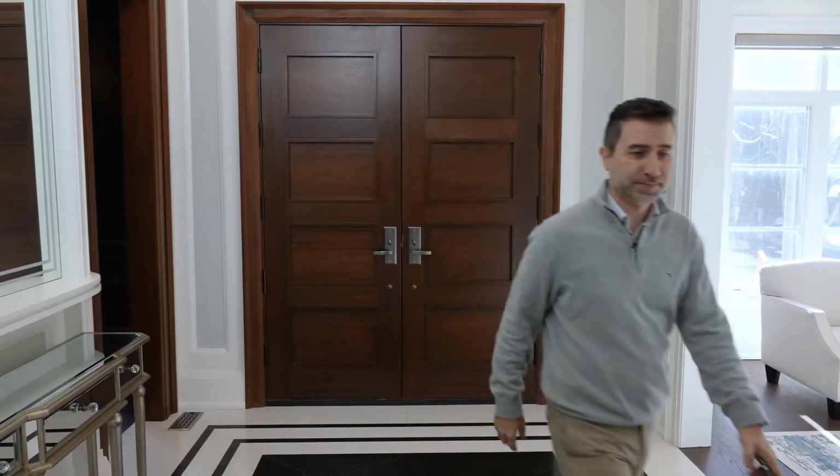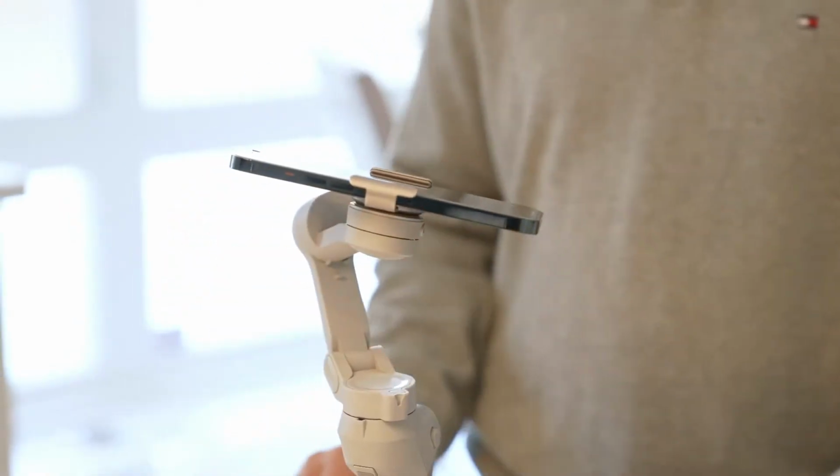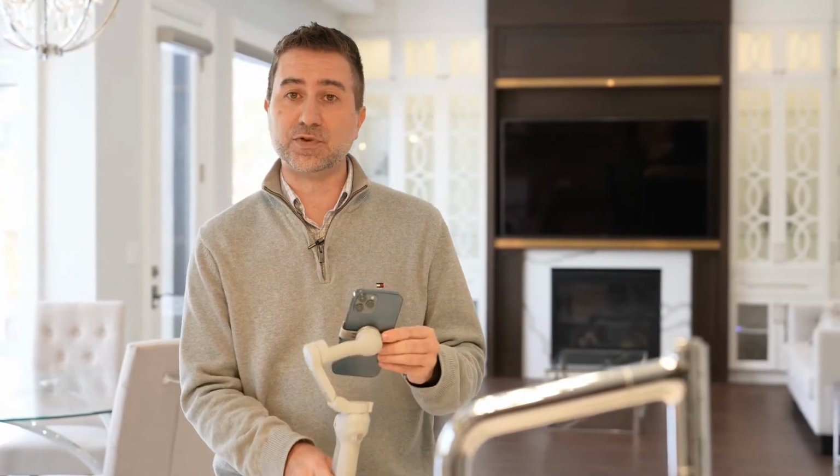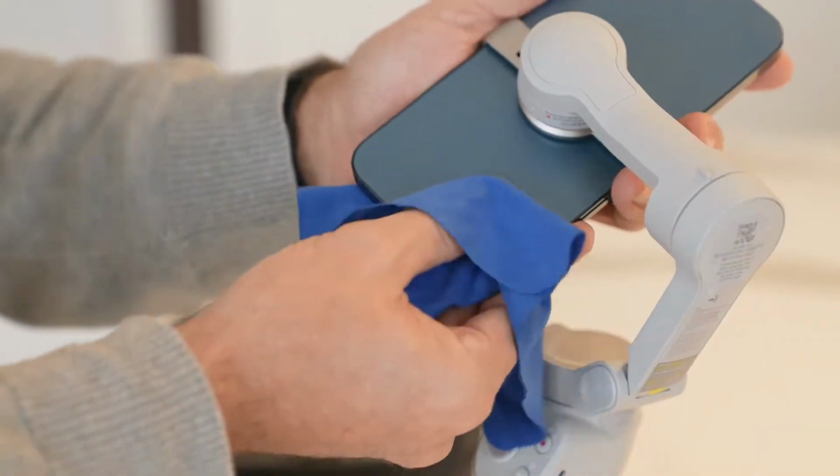All right, step one, pick a location that you want to start shooting at. If budget allows you and you can afford one, I definitely highly recommend that you get a gimbal. If you can't, you can also use the phone just as it is. So the first thing you're gonna want to do is make sure you clean your camera lens.